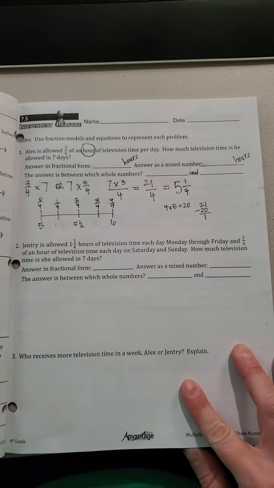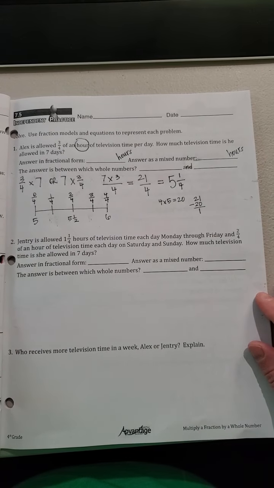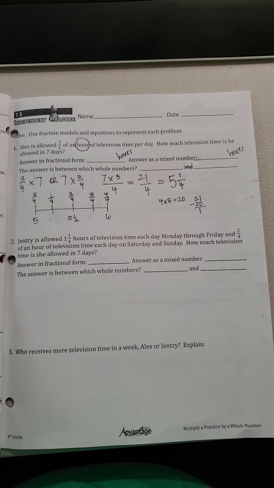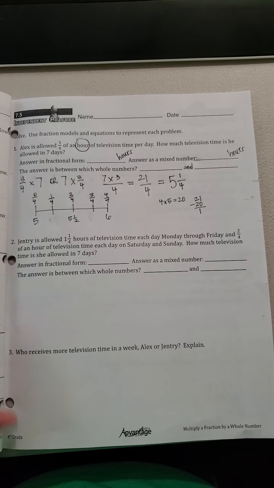Okay, 7.5 independent practice. Solve. Use fraction models and equations to represent each problem. Alex is allowed 3/4 of an hour of television time per day. How much television time is he allowed in 7 days?